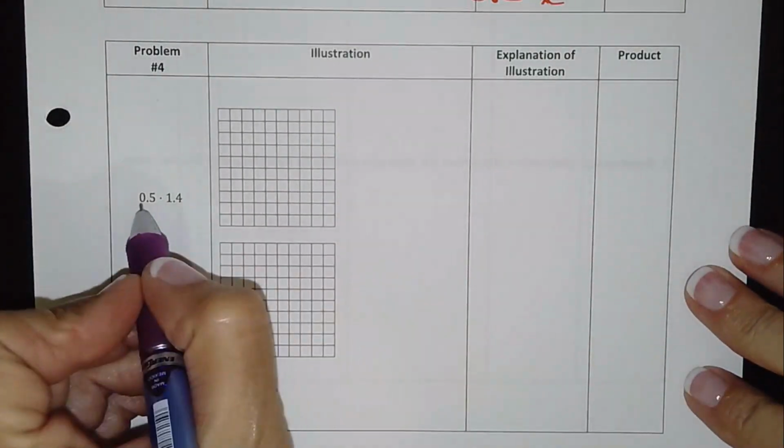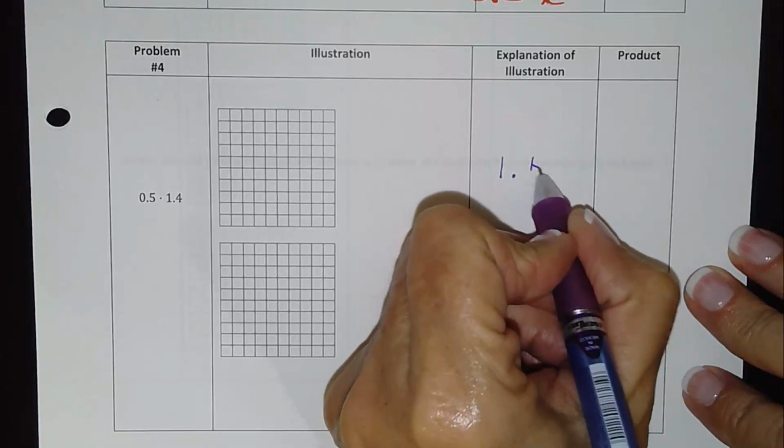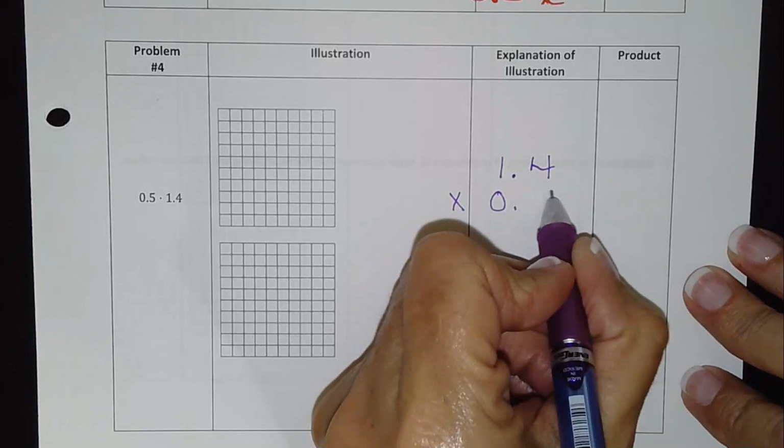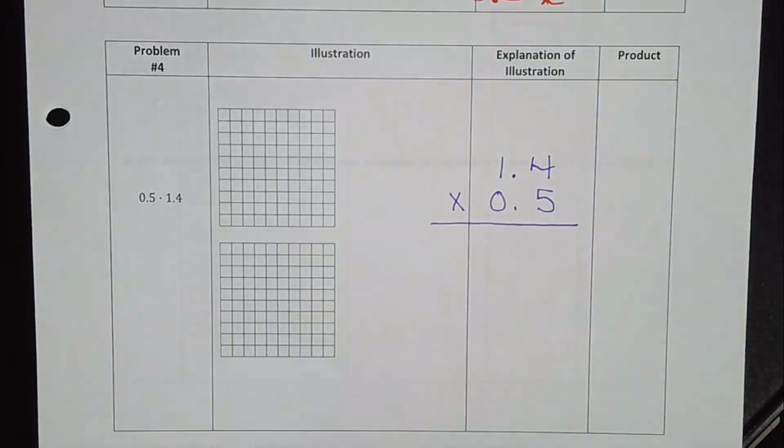Okay, I'm going to put the one with 0 in the bottom because that saves me a little time. So 1.4 times 0.5. So I can tell already that this problem is going to have 2 decimal places because 1 plus 1 is 2, just like on the last one.